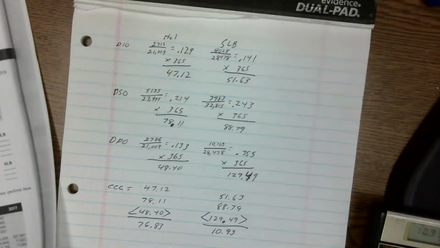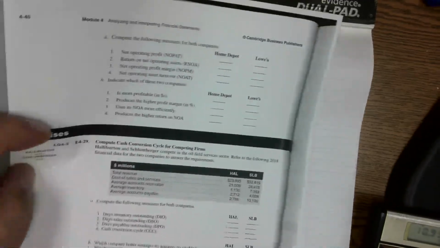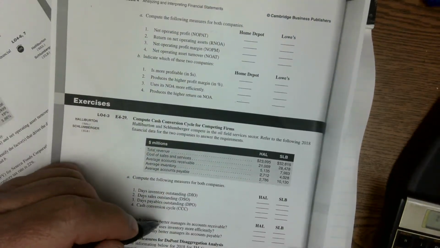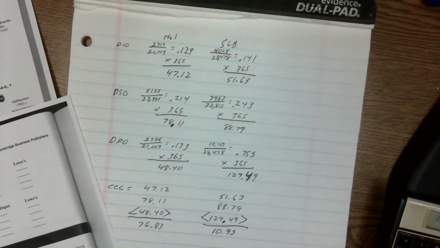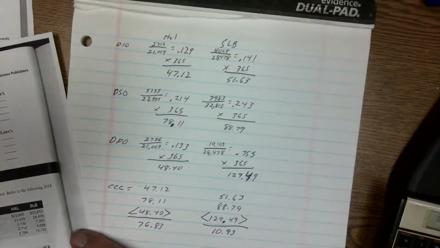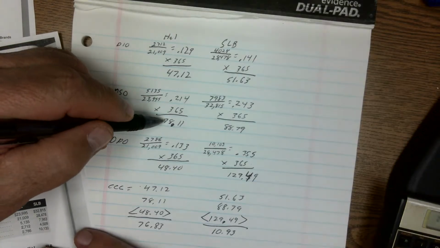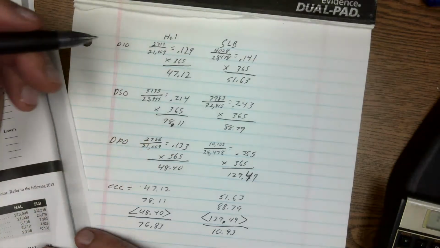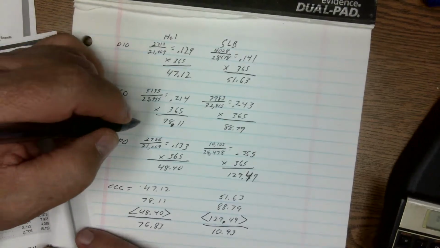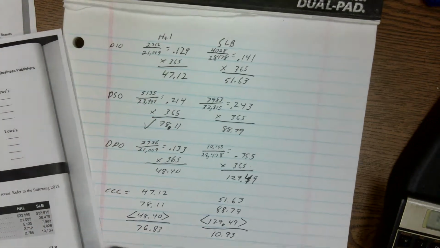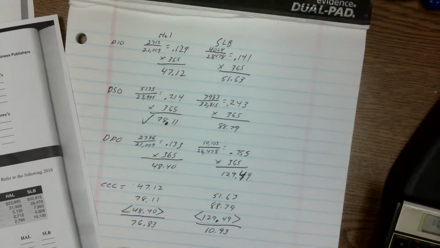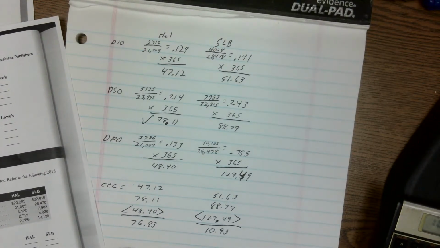All right, so then the question continues here. Which company better manages its accounts receivable? When we look at the days sales outstanding, we see 78.11 versus 88.79. So in that case, Halliburton does a better job managing the accounts receivable. The less time is the better. Which company uses inventory more effectively?